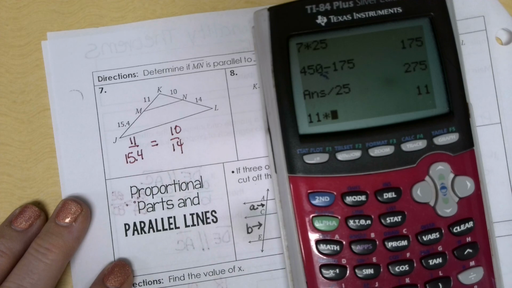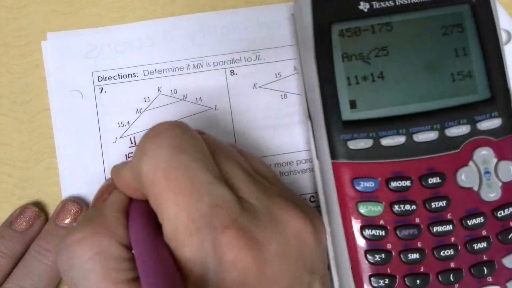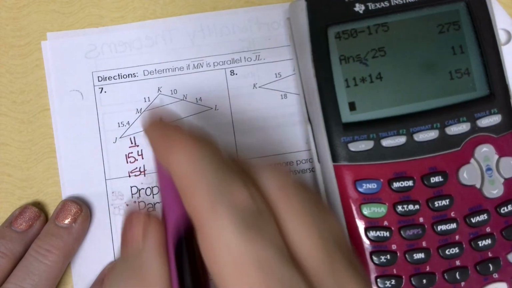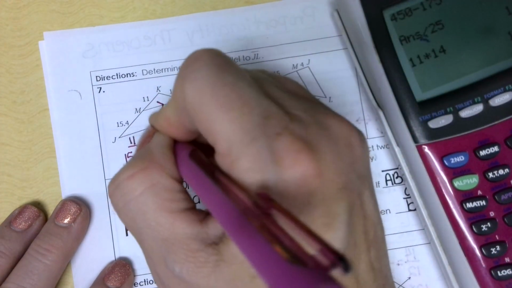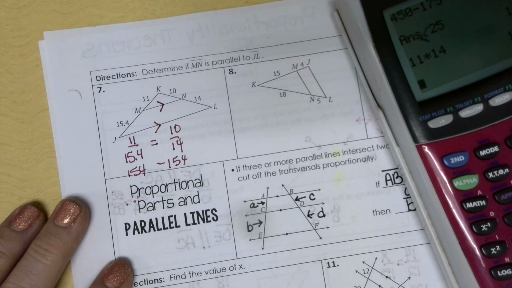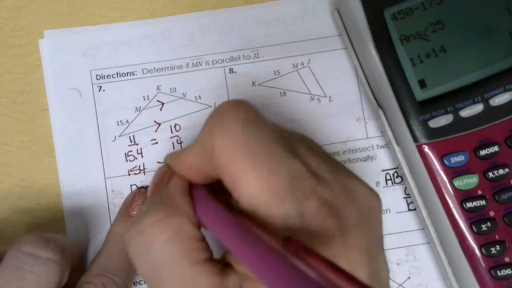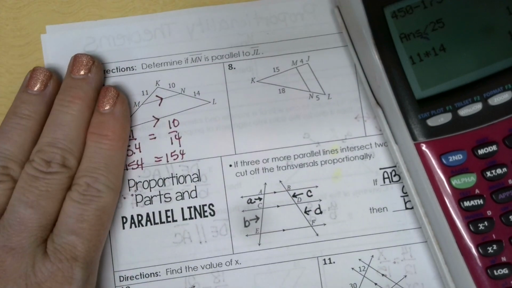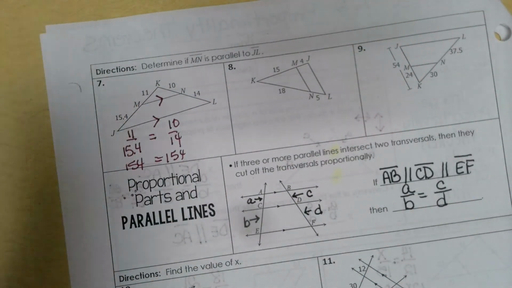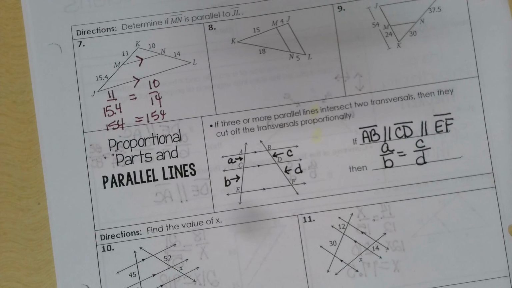11 times 14 gives me 154. And then 10 times 15.4 gives me the same thing. So that means, yes, these are parallel. If these two numbers did not equal each other, then the answer would be no. Okay, so that is the converse. That should make perfectly good sense to you because we've dealt with converse theorems before.